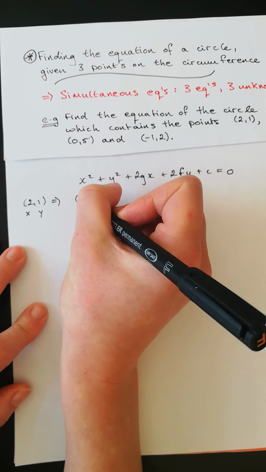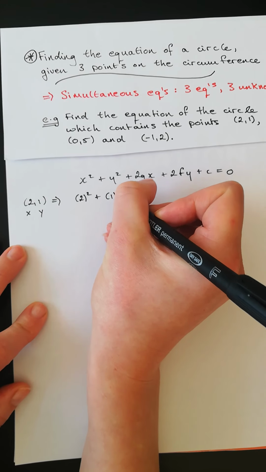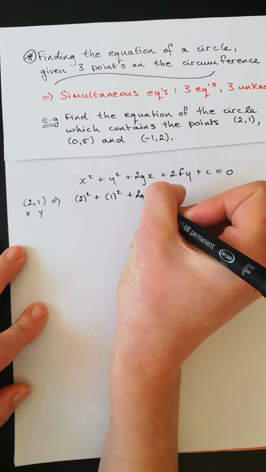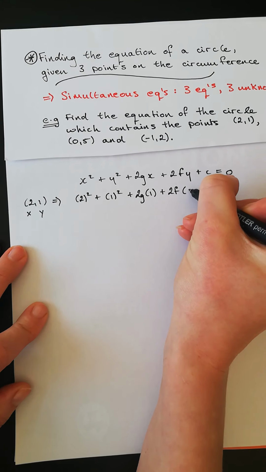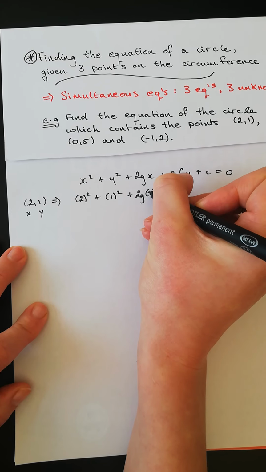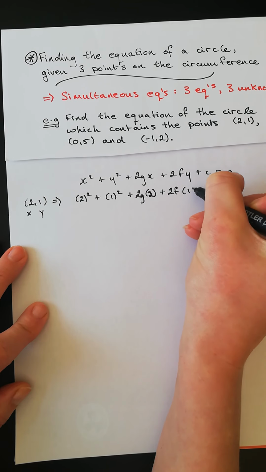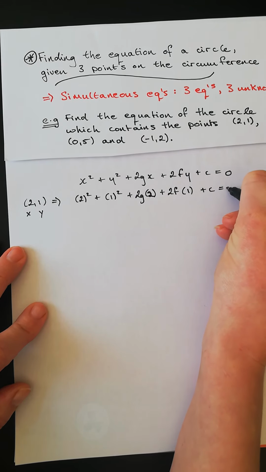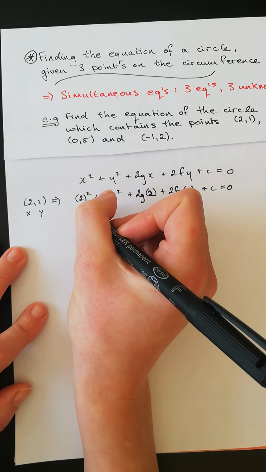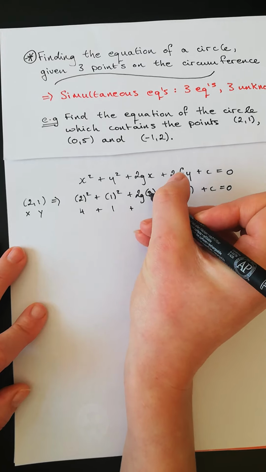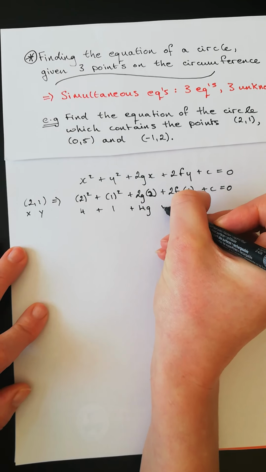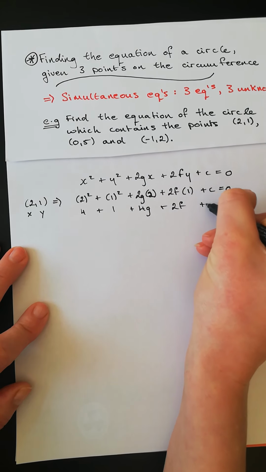That's going to give me 2 squared plus 1 squared plus 2g by 2 plus 2f by 1 plus c equals 0. And when I tidy this up, 2 squared is 4, 1 squared is 1, 2g by 2 is 4g, plus 2f plus c equals 0.